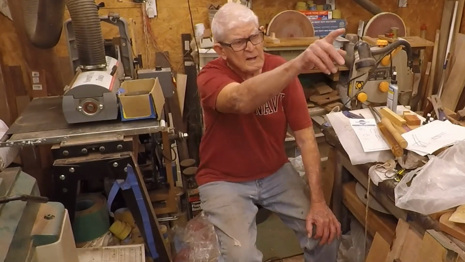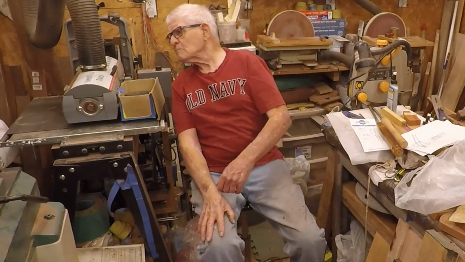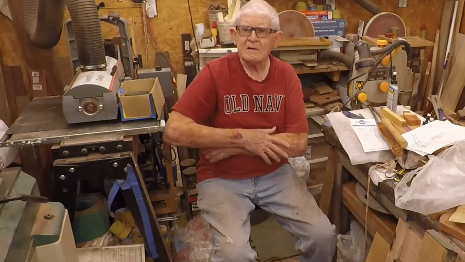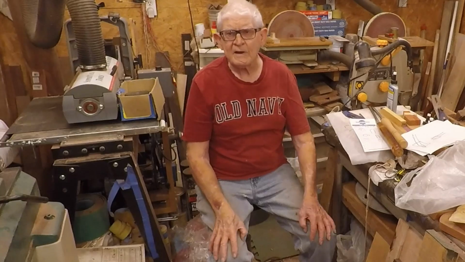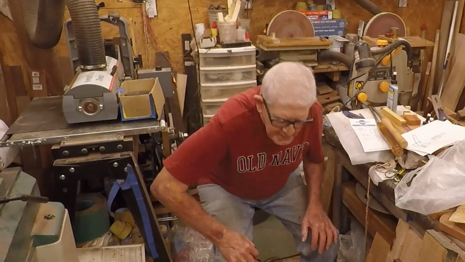My homemade dust collector, cutoffs, but I can't get one of them down right now. They work real good. Oh, my son's here. I'm going to have to quit.